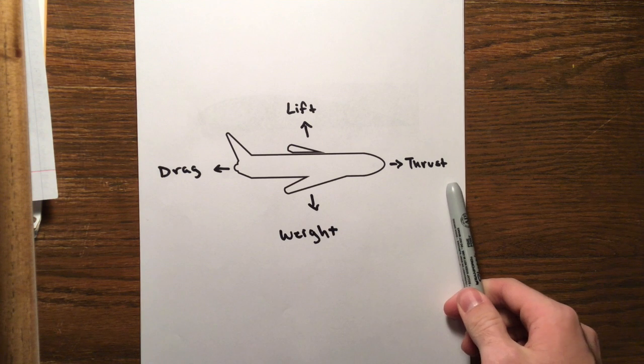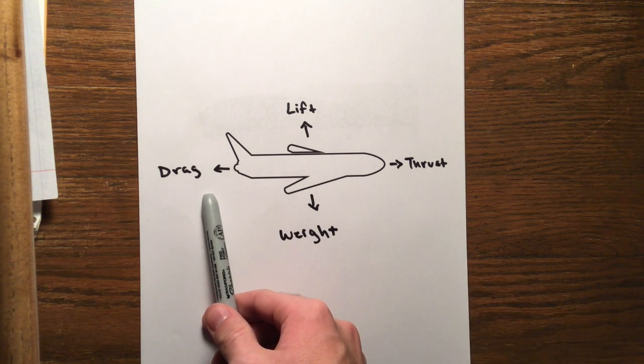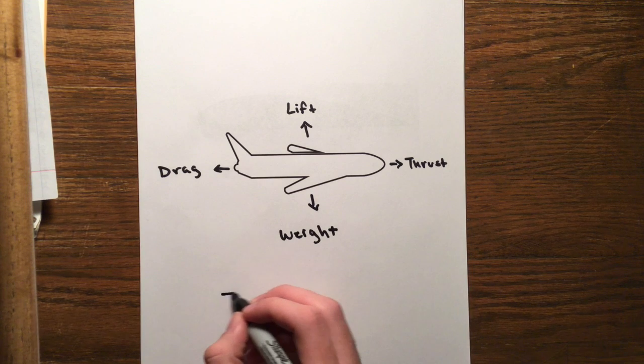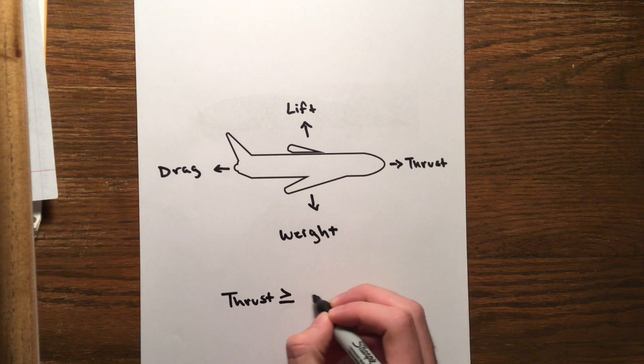Thrust is the push or pull of the airplane from its engines by use of a propeller or jet engine. Drag is the opposite force of thrust. It is the airplane's resistance to moving through the air. For an airplane to fly, thrust must be greater than or equal to drag.